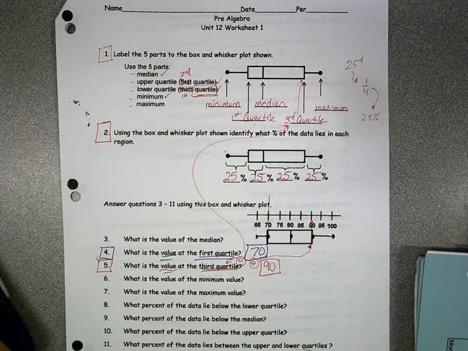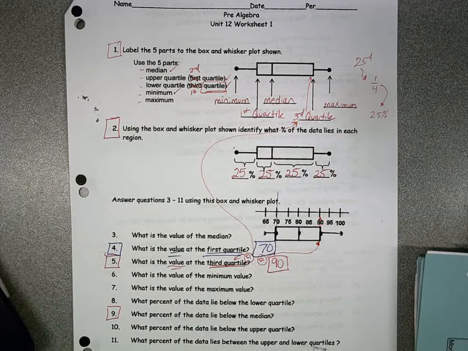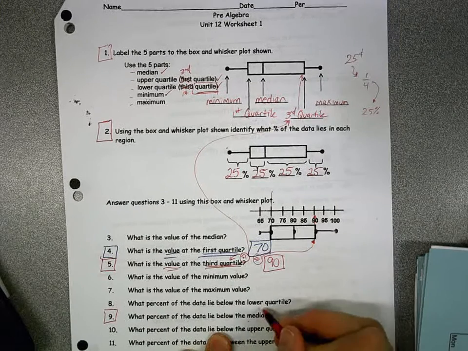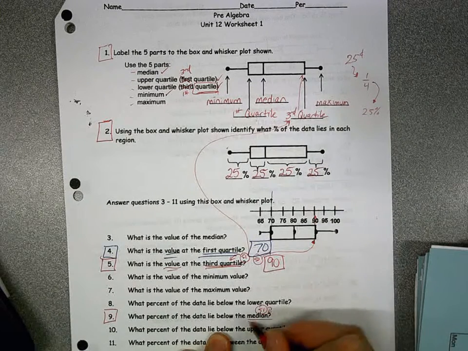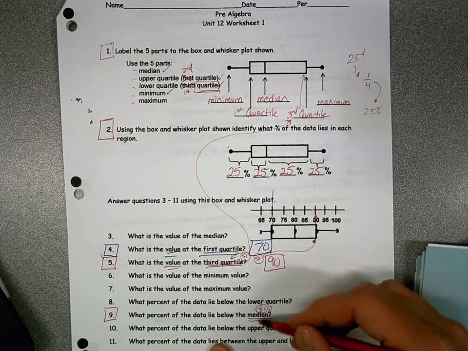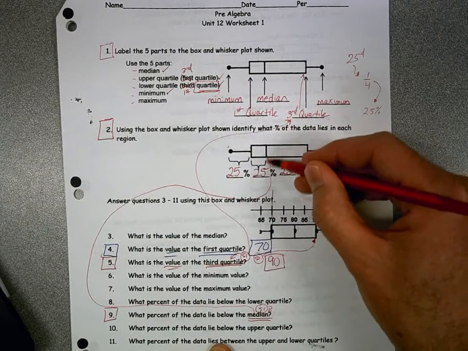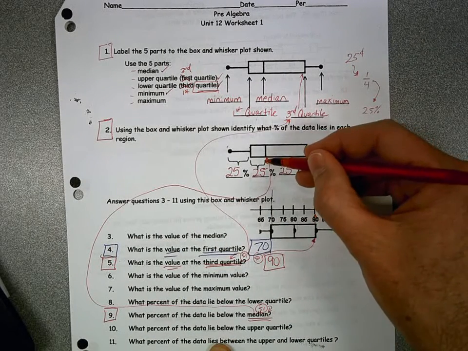All right, let's take a look at the next type of problem on box and whisker here. Let's go down, same page. Let's take a look at number 9. Number 9 says, what percent of the data lie below the median? Now, first of all, step 1 is we're talking about the median. I need to know where the median is. The median is right there. It's that middle line inside the box.